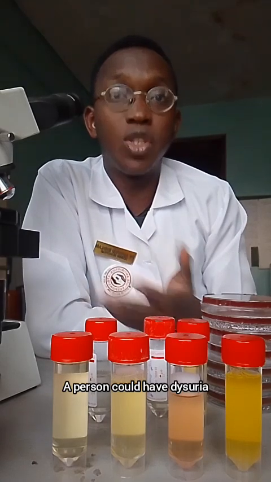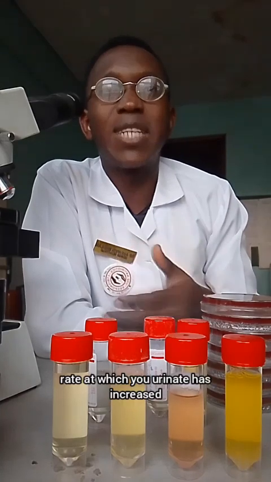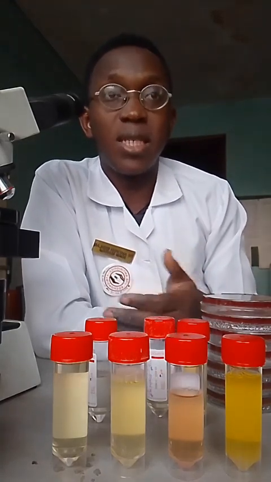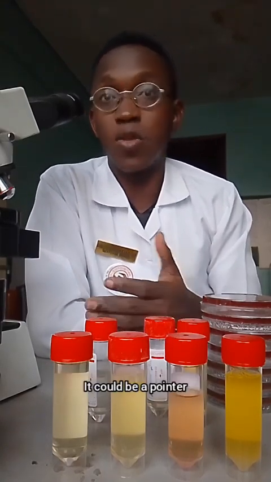What are the symptoms that a person could have when they have urinary tract infections? A person could have dysuria. Dysuria means painful urination. When you're passing urine, you feel some pain as urine is coming out. A patient could also have frequency. Frequency is that the rate at which you urinate has increased. Let's say on a normal day you urinate about 3 or 4 times in a day, and then you suddenly realize that has increased to about 8, 9 times. It could be a pointer that you're having a urinary tract infection.